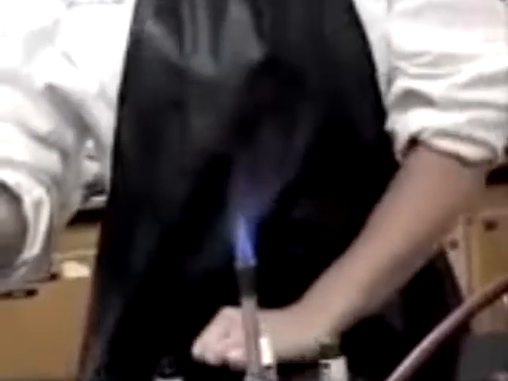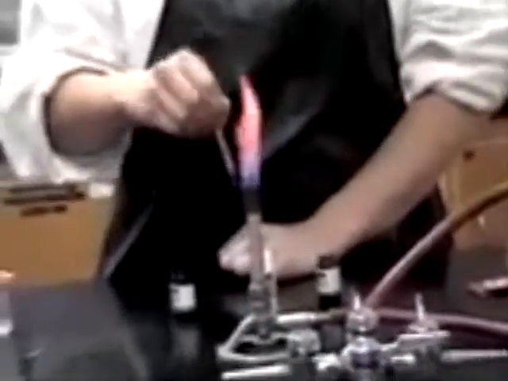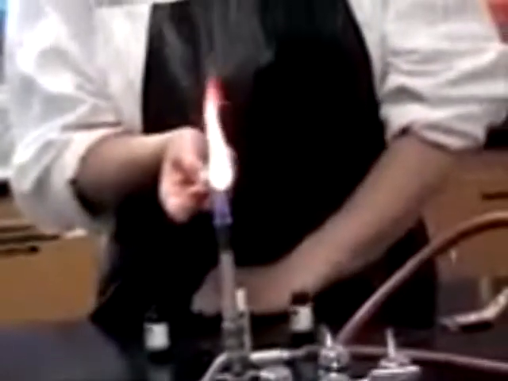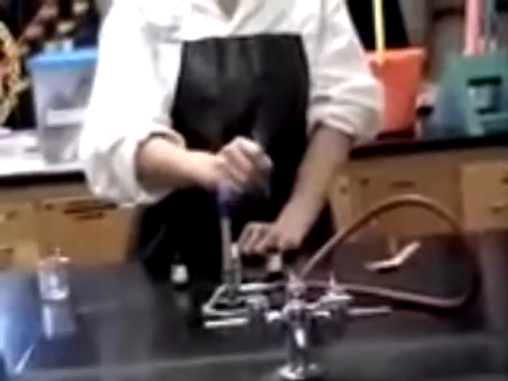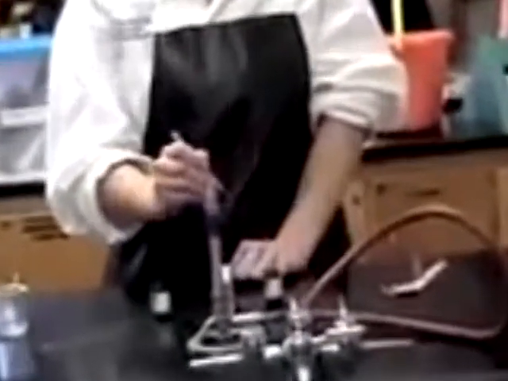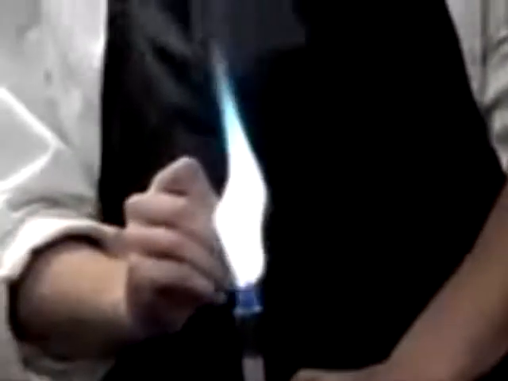Rinse it off in the water and insert it into the strontium chloride. Notice the red color flame. Now insert it into the copper chloride and notice the bluish-green flame.